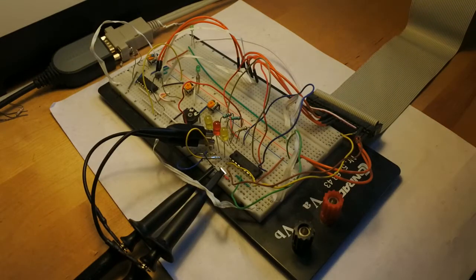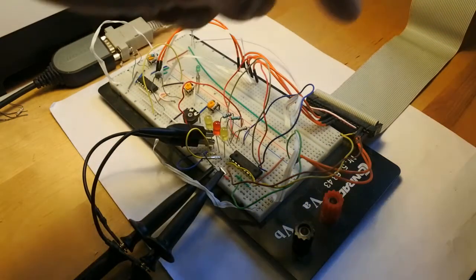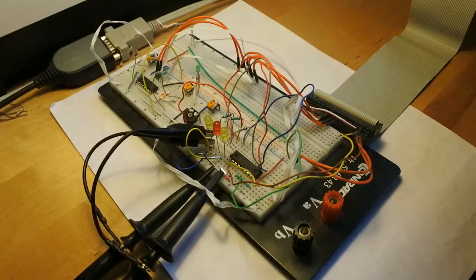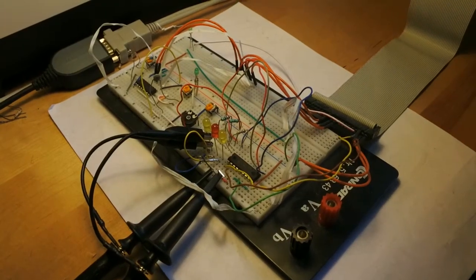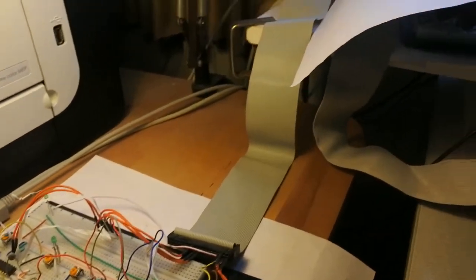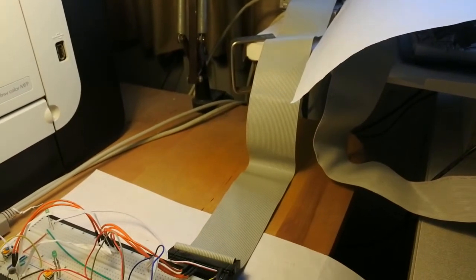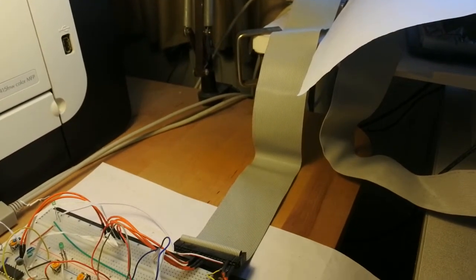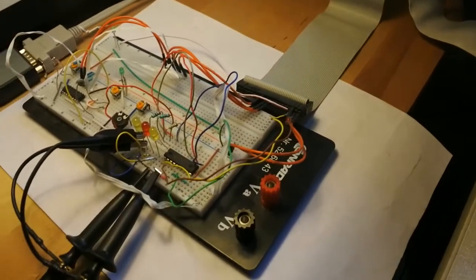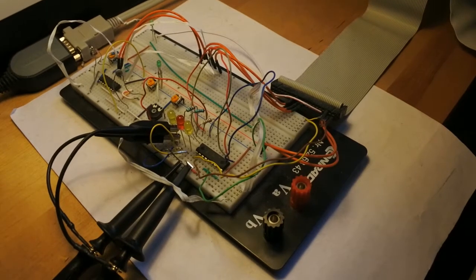Because the GPIO, general purpose input output, is through this band cable connected to the Raspberry Pi, which is, sorry for shaking a bit, which is there, and connected by means of Ethernet to a VNC session on my laptop, virtual network computing.